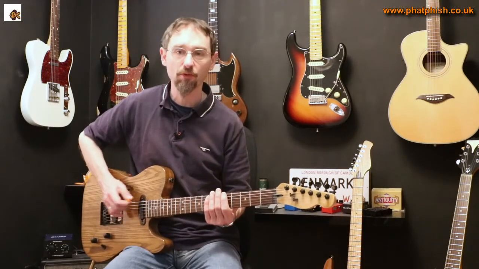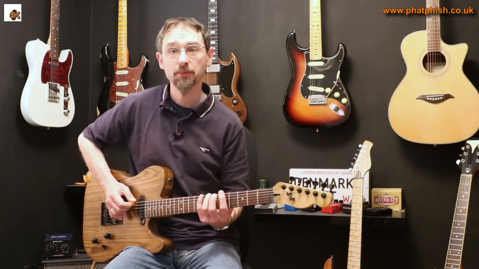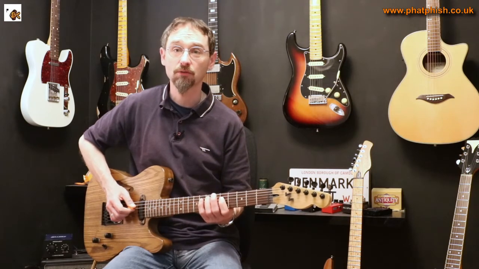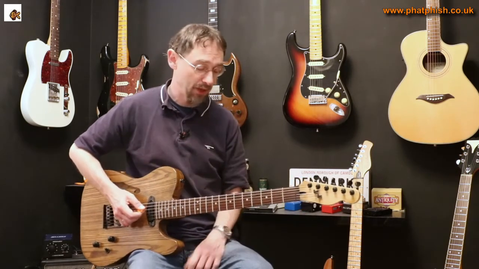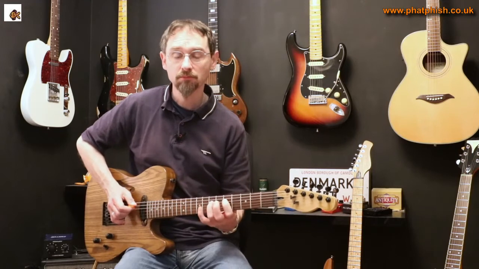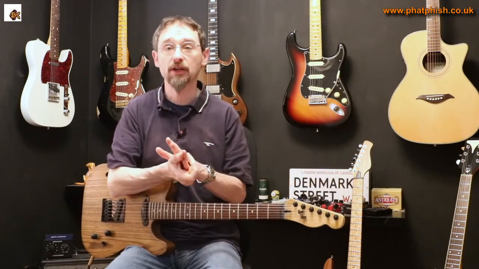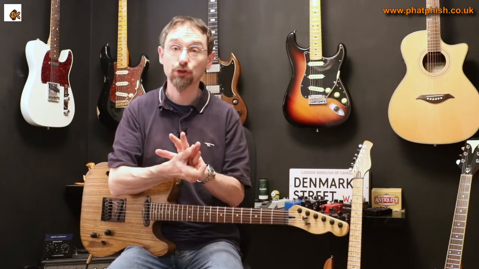So we've got intervals of whole tone, semitone, whole tone, whole tone, semitone, whole tone, and then a whole tone to get back to the root note. So A natural minor is the relative natural minor of C, and it has no sharps or flats.